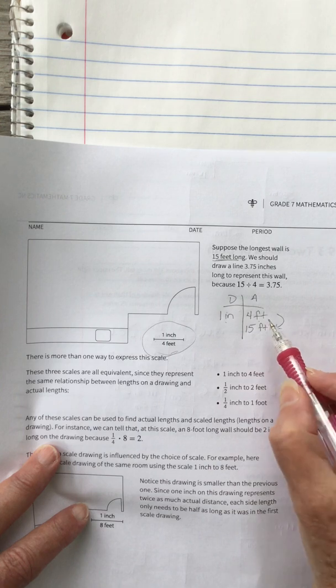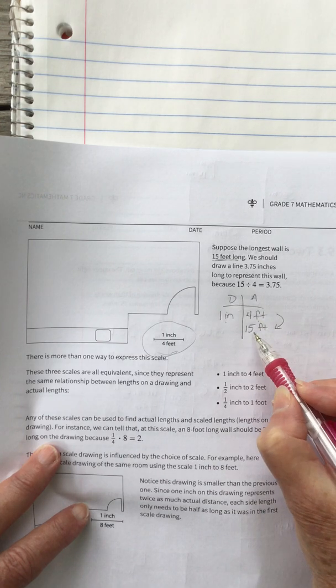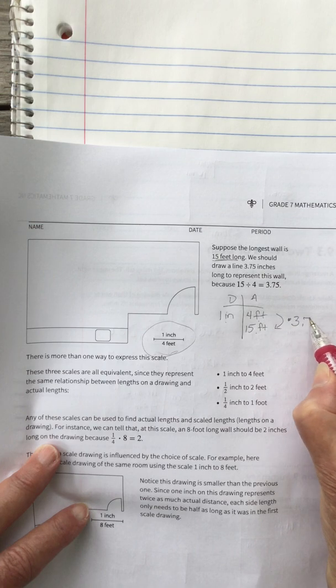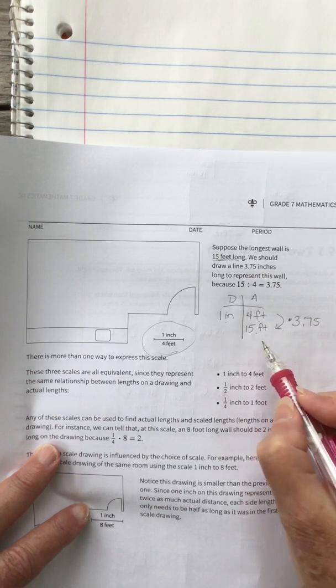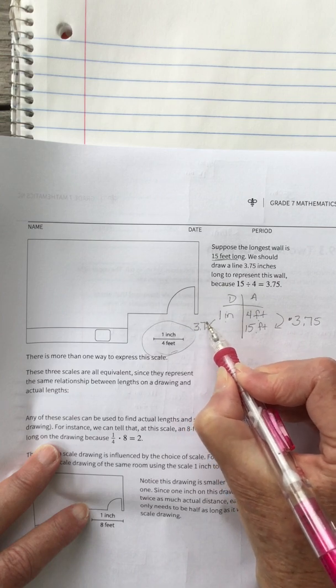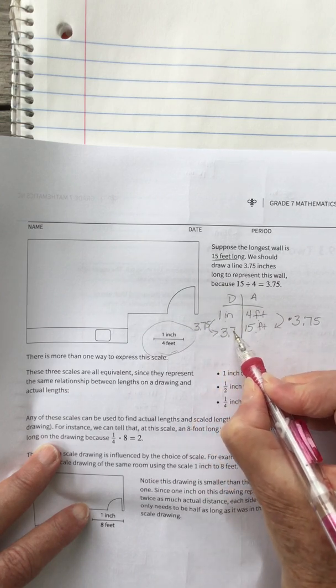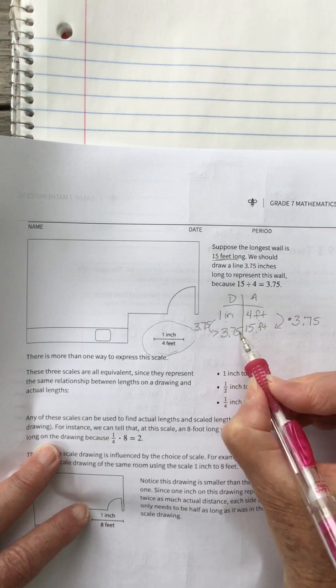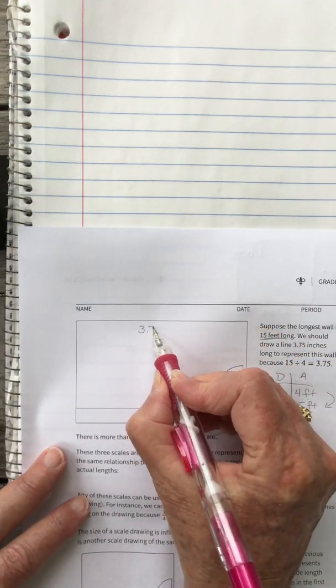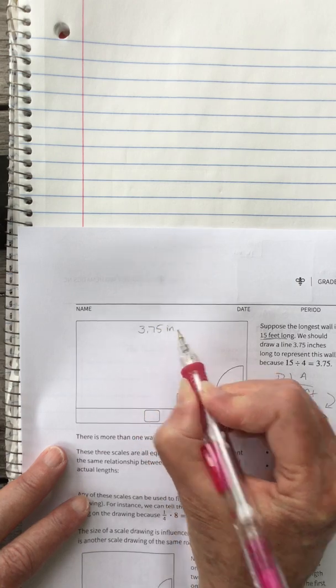I'm asking myself, what times 4 is 15? Well, 15 divided by 4 is 3.75. So that is my multiplier. So I'm going to come over here and multiply this by 3.75. And that means that longest wall needs to be drawn at 3.75 inches.